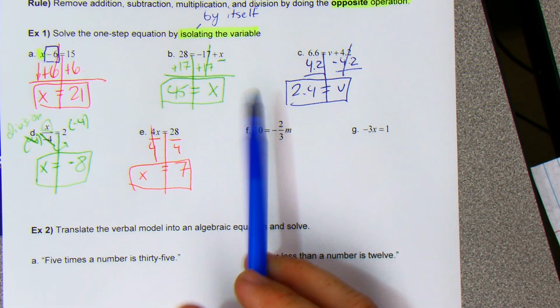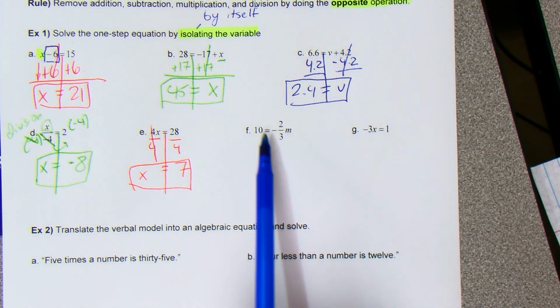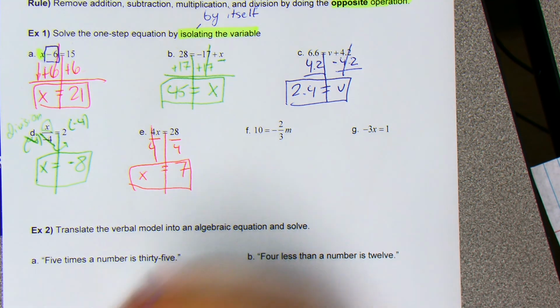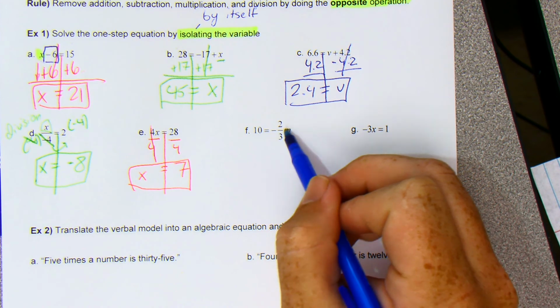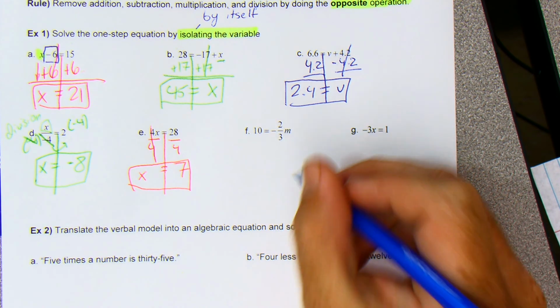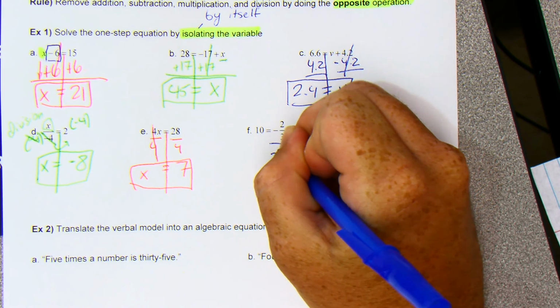So I need to move that negative 2/3 to the other side of the equation. And in order to do that, I need to do the opposite operation here. So the opposite operation here would be division, because this negative 2/3 is multiplying my variable. So I'm going to divide both sides by negative 2/3.